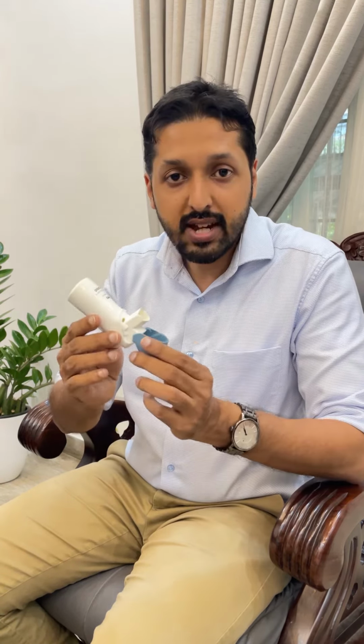How to use the breath actuated metered dose inhaler? You ask the patient to exhale. Take a slow and deep inspiration. Hold the breath for 10 seconds and then exhale. You should know that this device synchronizes with your breath. And for the second puff, you ask the patient to close the cap and then open it and take the breath in the same way.